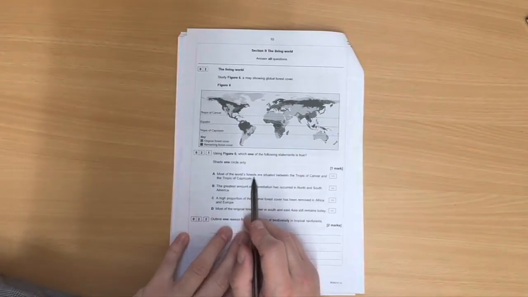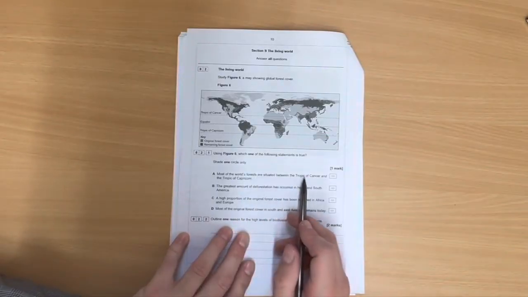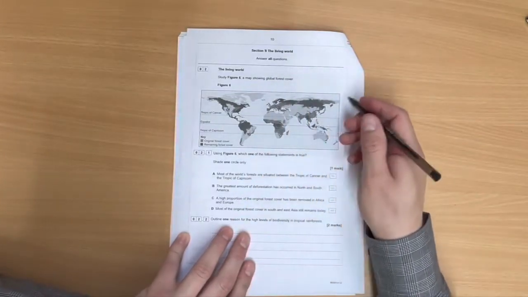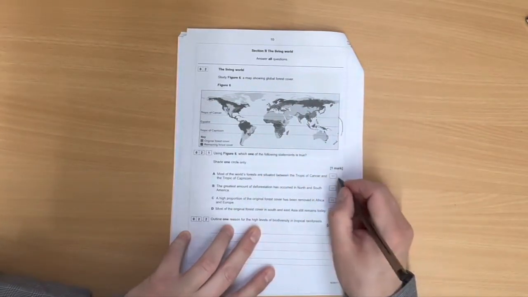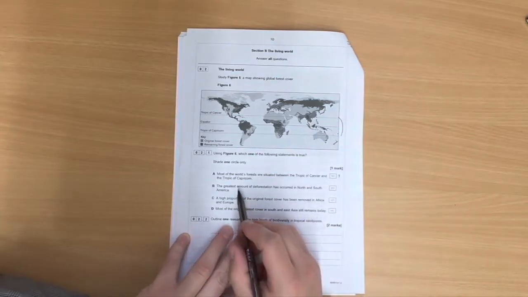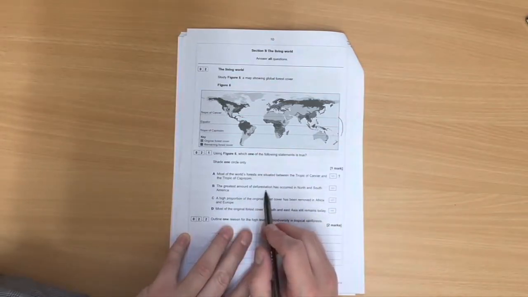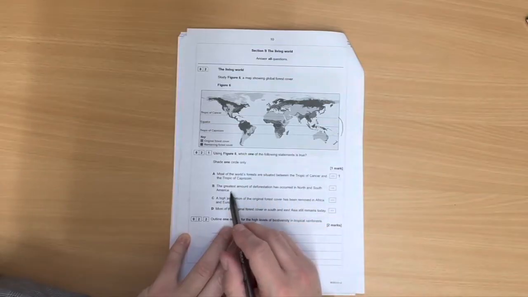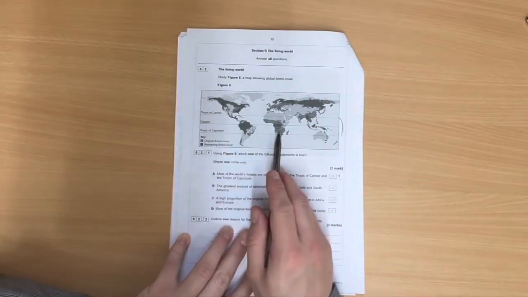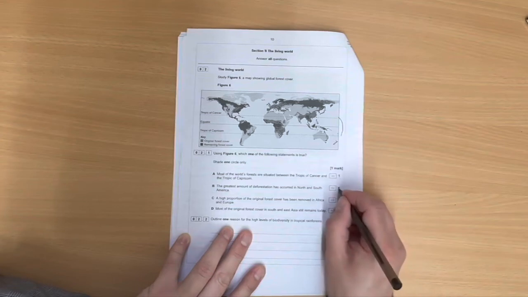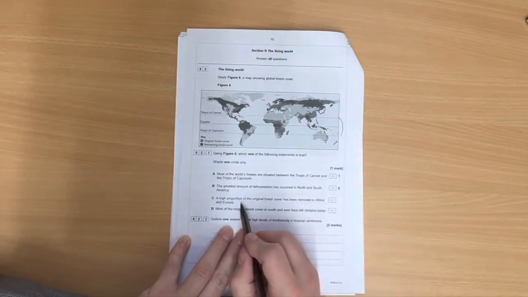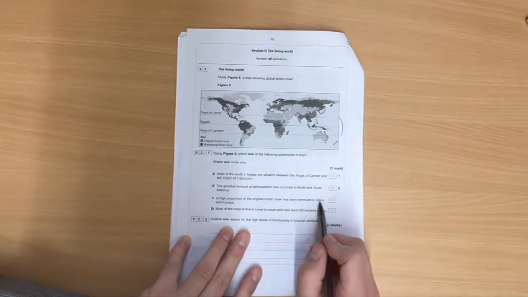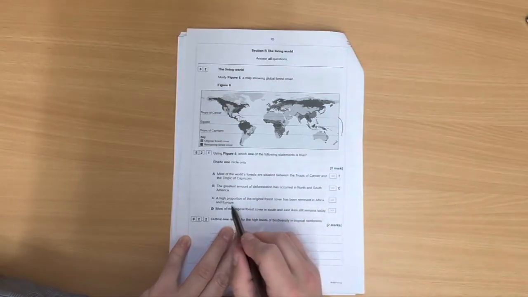Most of the world's forests are situated between the Tropic of Cancer and the Tropic of Capricorn. Alright, well, there is quite a lot between there, so I'll put a question mark. The greatest amount of deforestation has occurred in North and South America. Well, I would say there's more elsewhere, so that's wrong. A high proportion of the original forest cover has been removed in Africa and Europe.